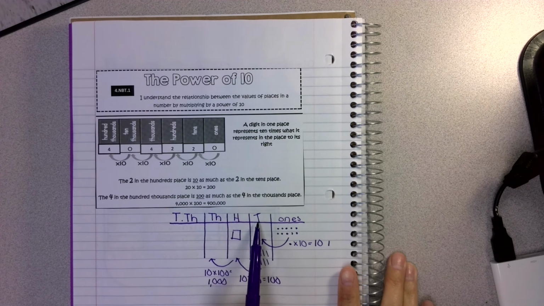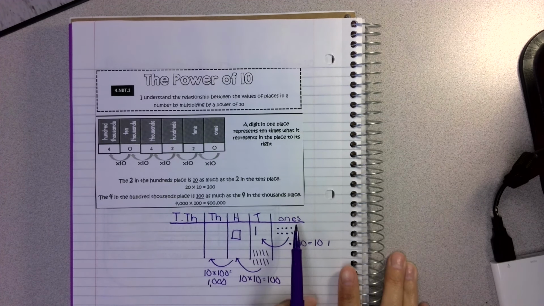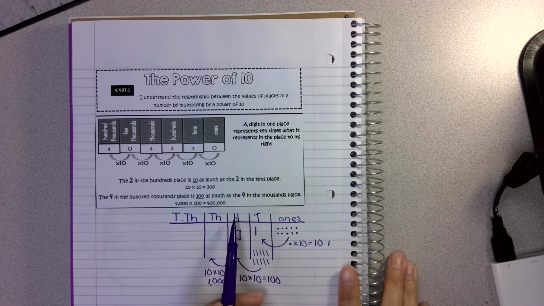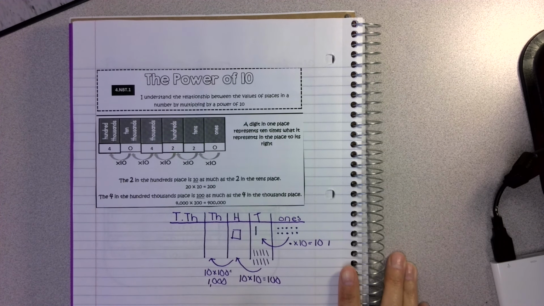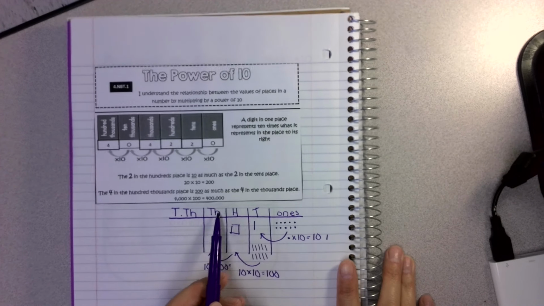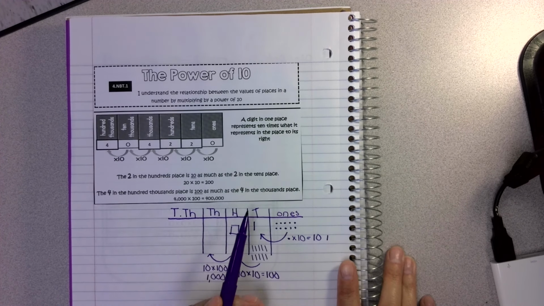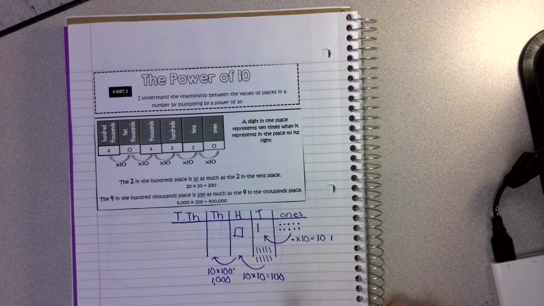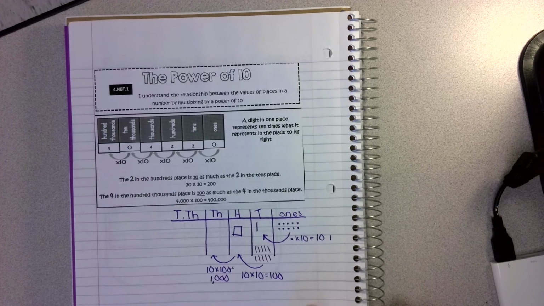So my tens is 10 times more than my ones. My hundreds is 10 times more than my tens. My hundreds are 100 times more than my ones. My thousands are 10 times more than my hundreds. My thousands are 100 times more than my tens. Okay, does that make sense? All right, so that just adds on to this that you should have glued into your notebook.